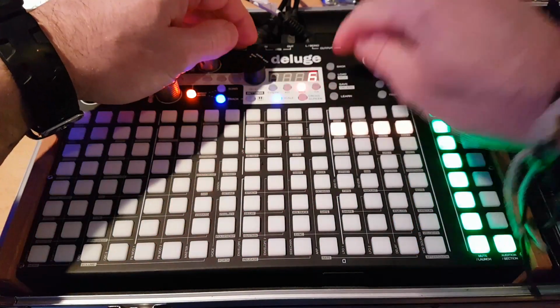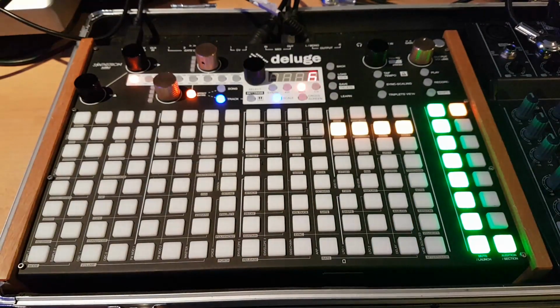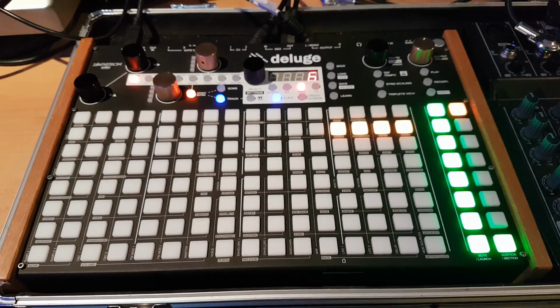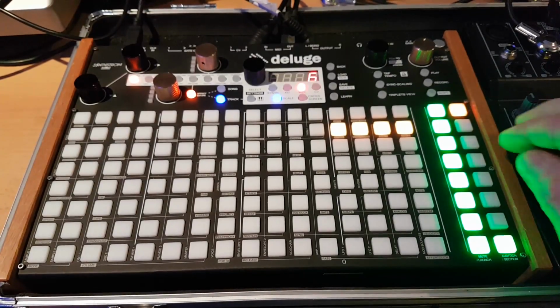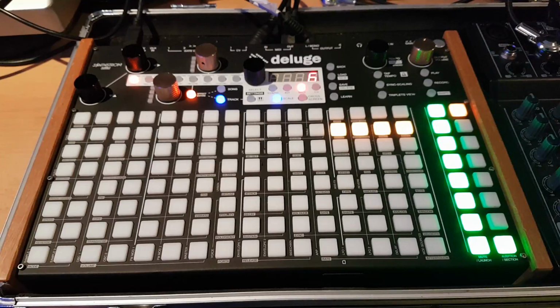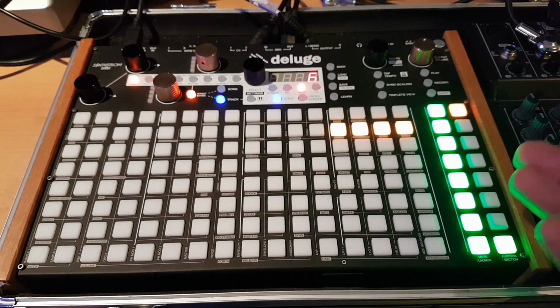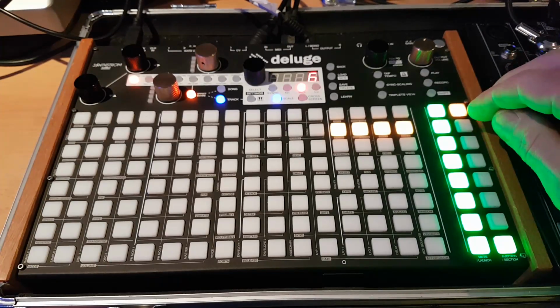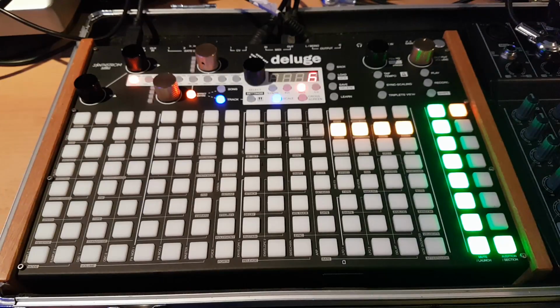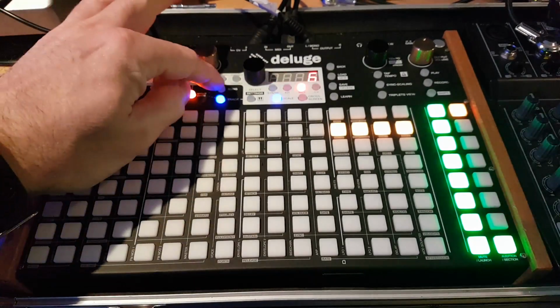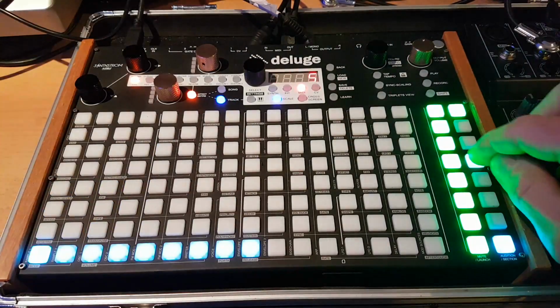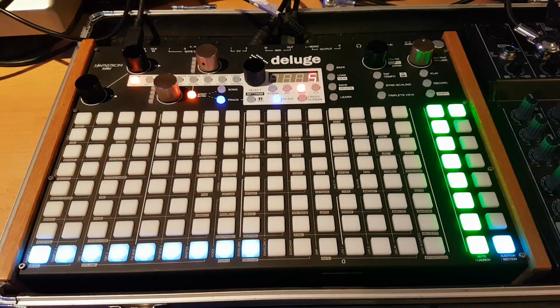If I load in track 101, see now the System 8 does change, but for some reason it doesn't load it in fully. I have to quickly press a button on the System 8, and that's nothing to do with the Deluge. That's some issue with the System 8, because it changes to the patch, but for some reason there's no sound. Even if I play the keyboard on the System 8, it's not like it's fully loading it in. Like I say, that's not a Deluge problem. So we've got that sound on there, and then we've got that on the Minilog.